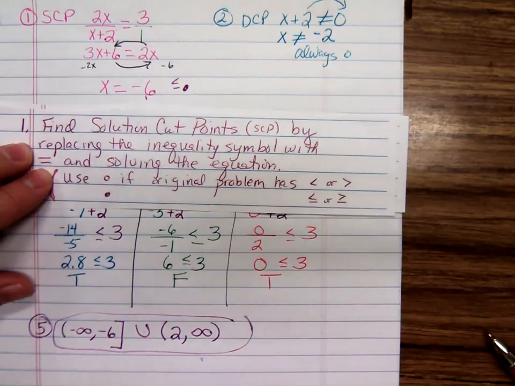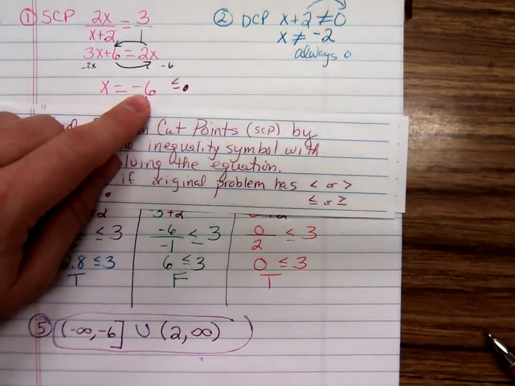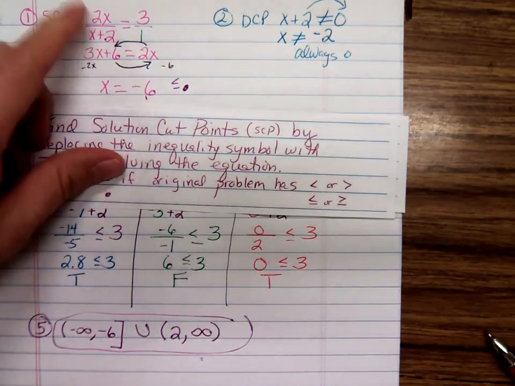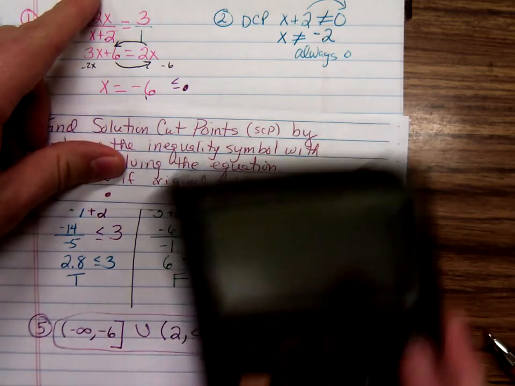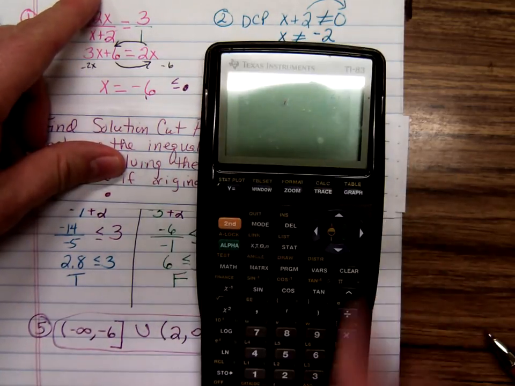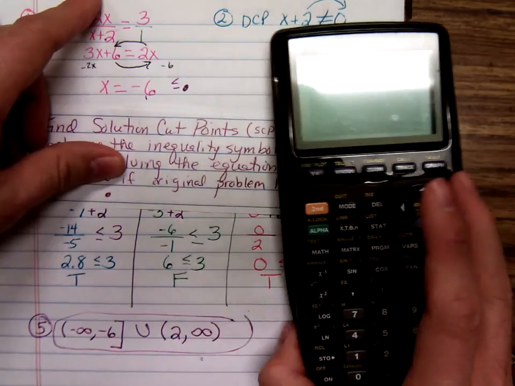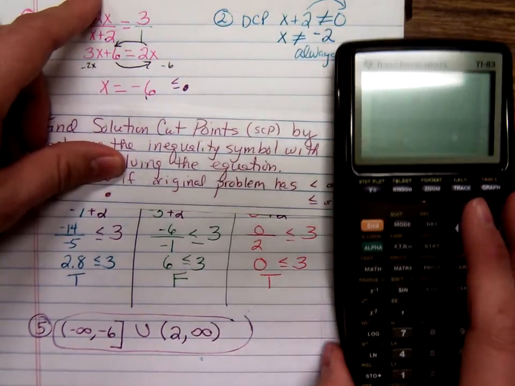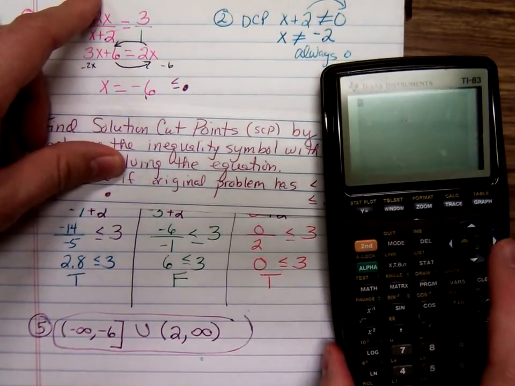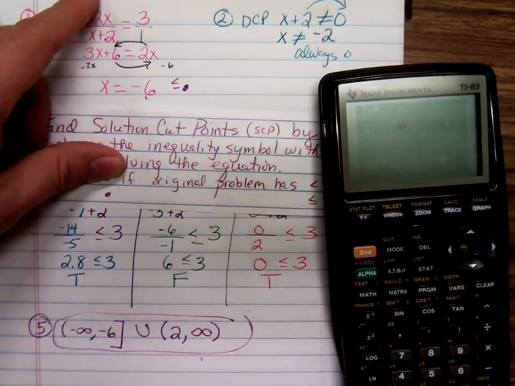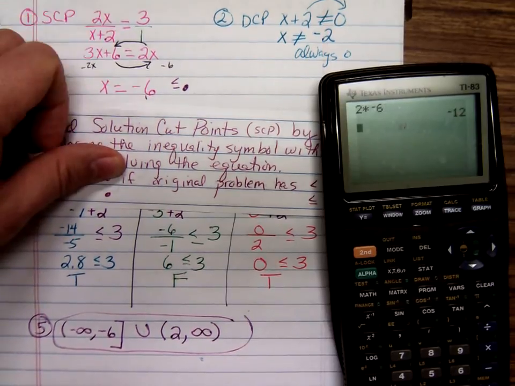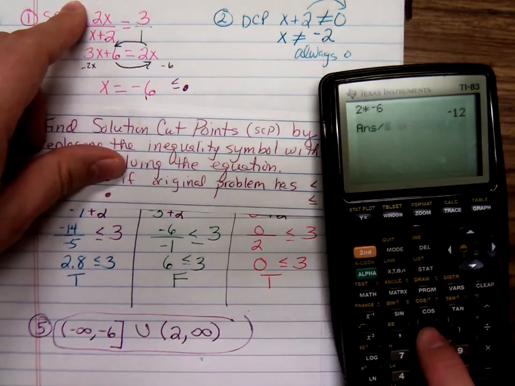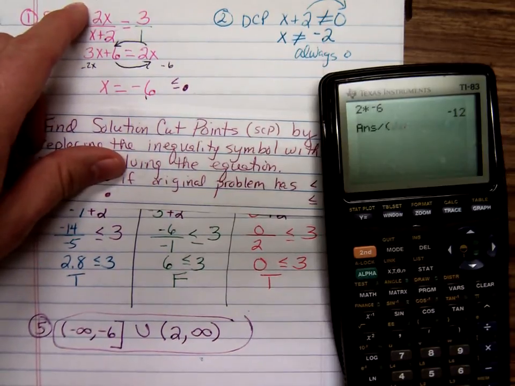If we took -6 and plugged it in for x, let's see what would happen. If I had 2 times -6, that's -12, of course. Divided by -6 plus 2.